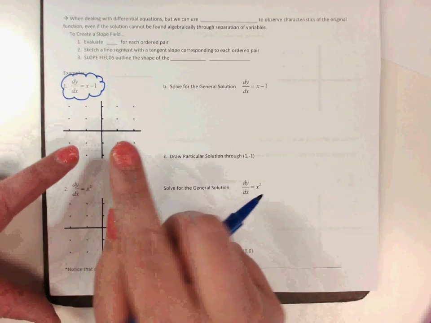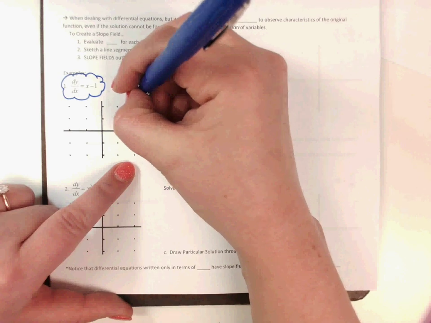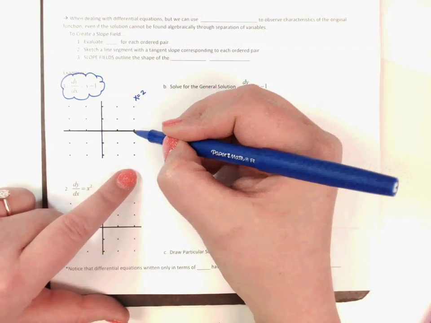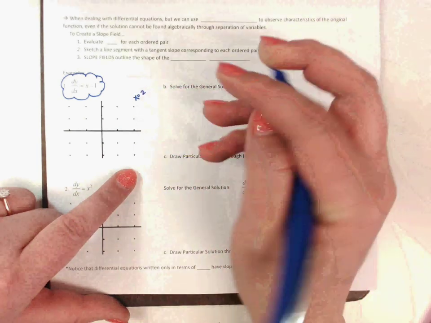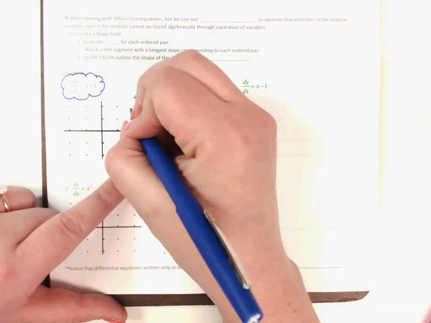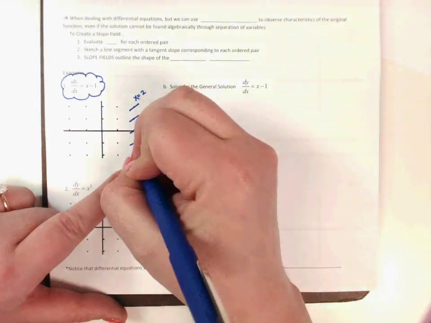So for example, I'm going to start here. Every point in this column has an x of 2, right? 2, 0, 2, 1, 2, 2, etc. But I only need to plug in the x. So what's 2 minus 1? 1. So these are all going to have a slope of 1.